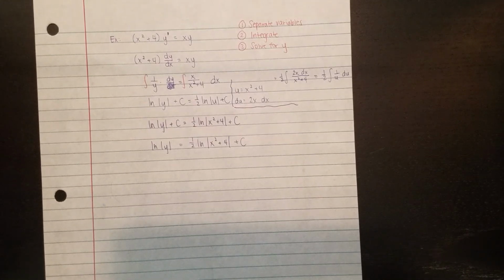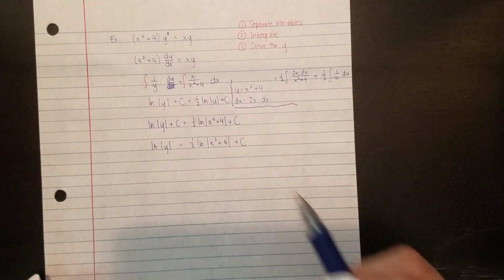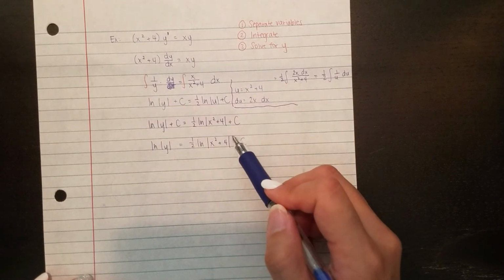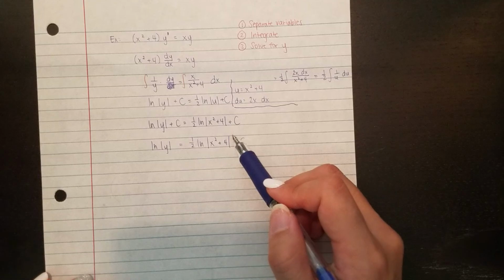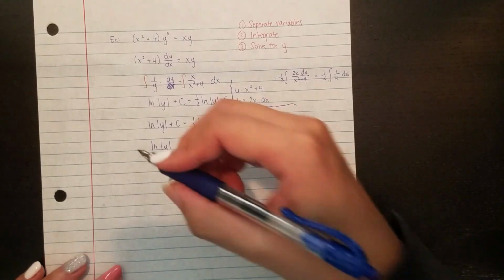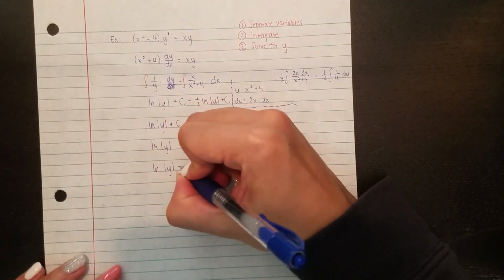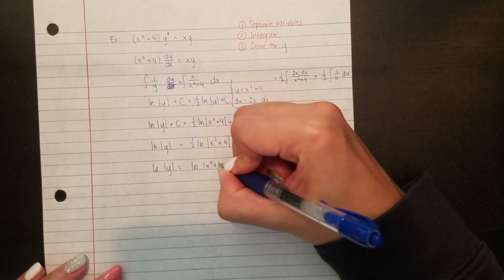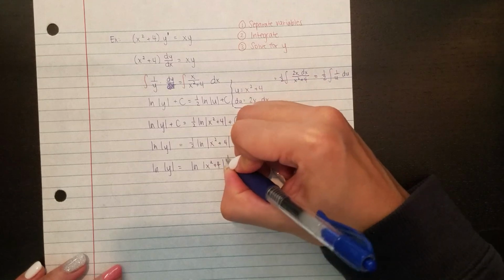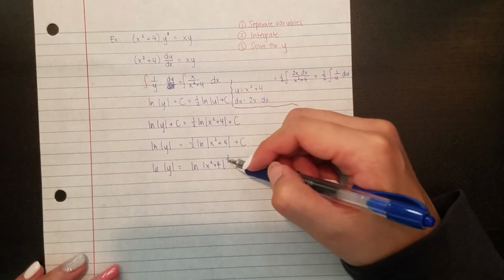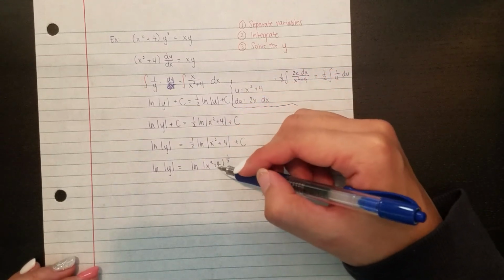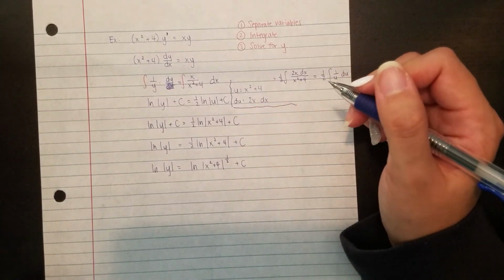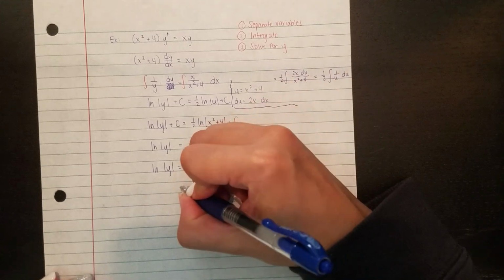If you think back to our log properties, do you remember how if you had a number in front of the log, that was the same thing as having an exponent for whatever you were taking the log of? So I'm just going to rewrite this. Having the half in front is the same thing as raising whatever I'm taking the log of to the 1/2 power. That's also the same thing as just a square root.